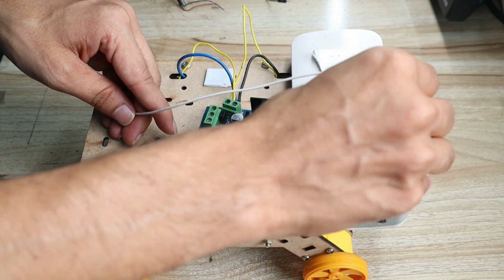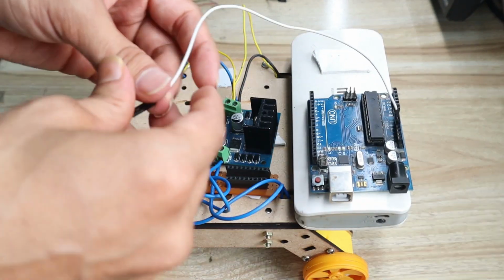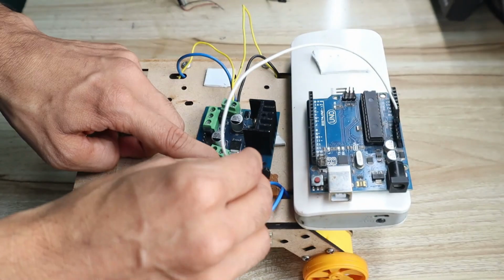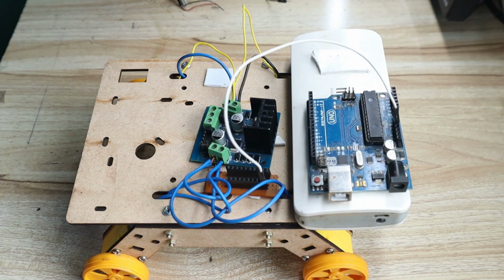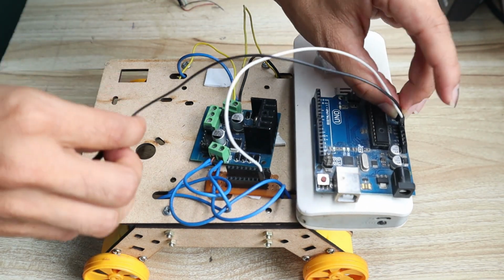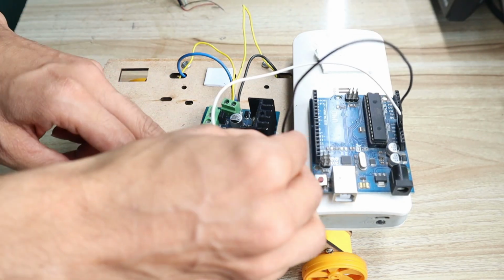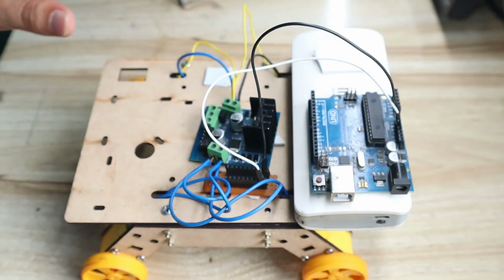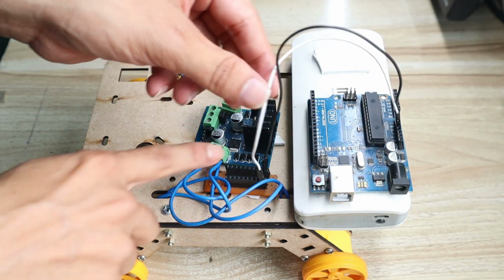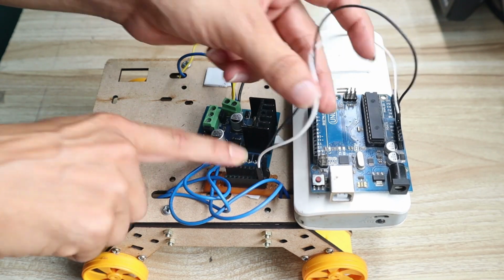So this is the 5 volt pin from the Arduino, you can easily find it on the Arduino. Take it to the common 5 volt. Then negative supply from the Arduino, that is ground, take to common ground. So this is the basic step you have to do. So positive pin is here, negative pin is here.